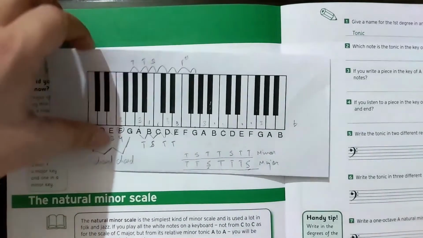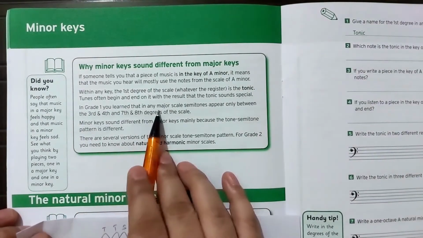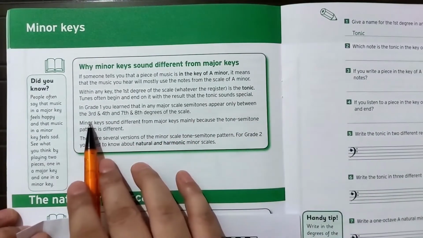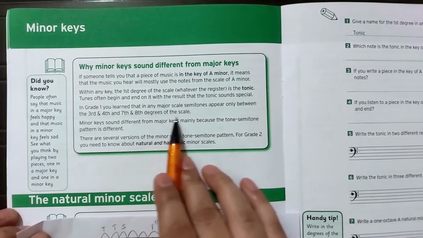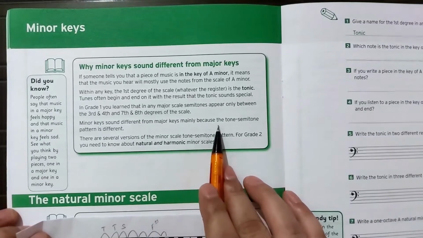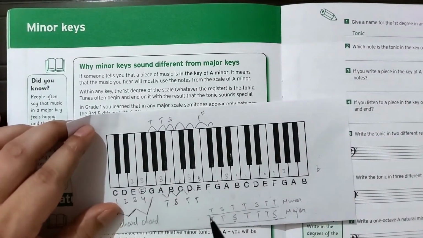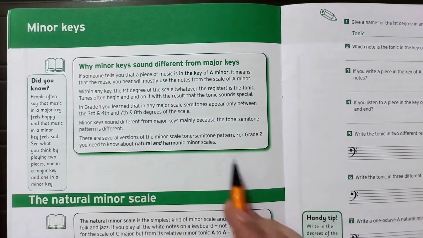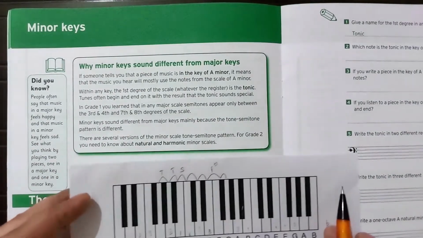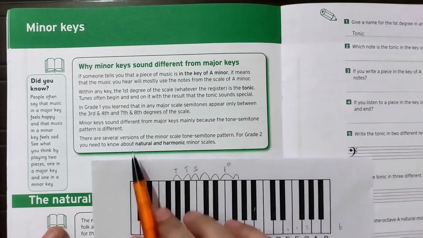Yes, now you will see it here also. They have written here in grade 1 that major scales have semitones at the 3rd, 4th and 7th and 8th degrees of the scale. Minor keys sound different from major keys mainly because the tone-semitone pattern is different, which I just explained to you here. Now one more thing, major scales are only major scales. There is no different kind of major scale. But in minor scale there are.